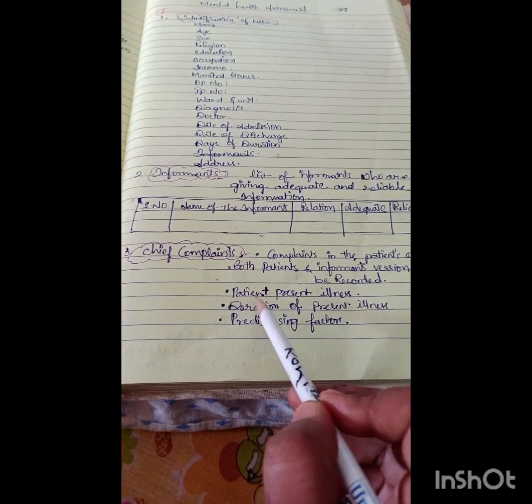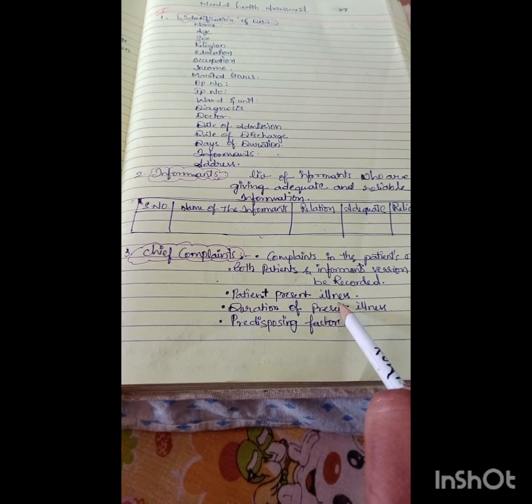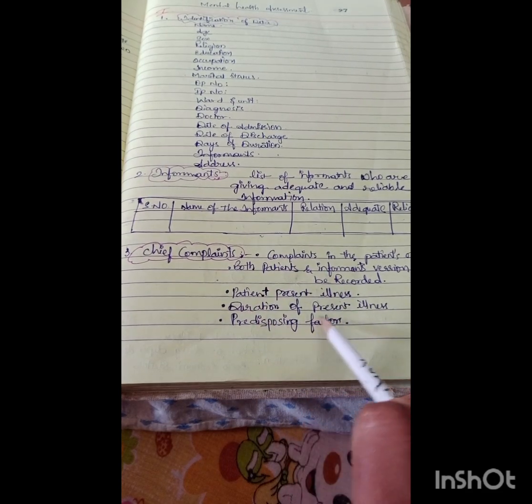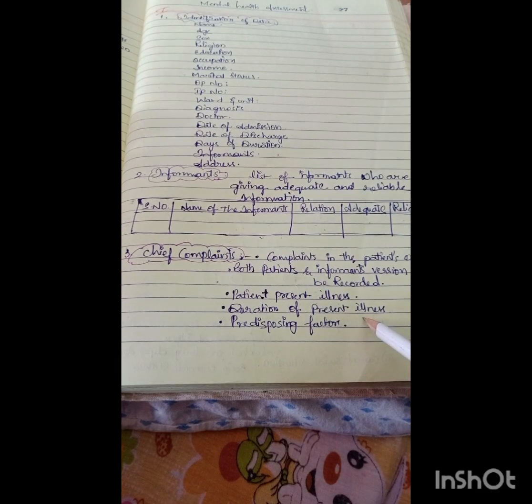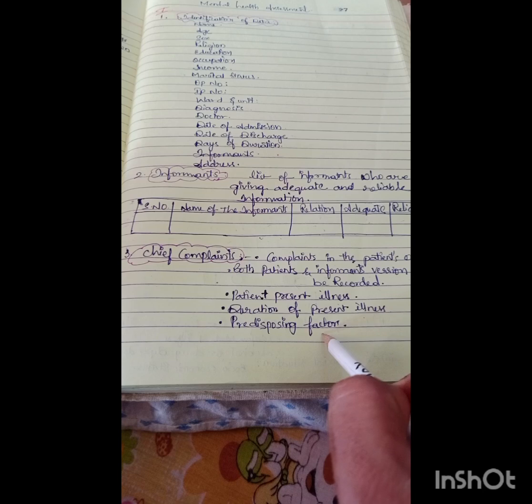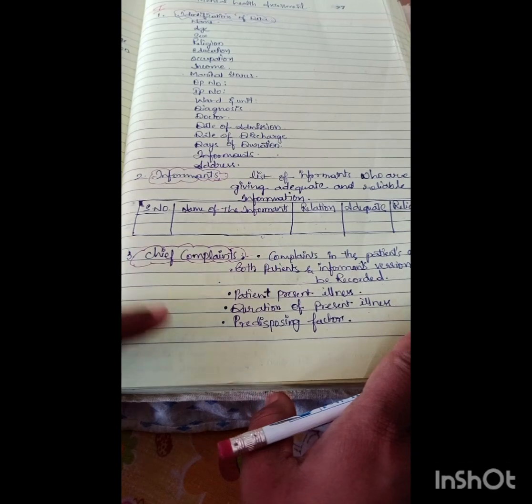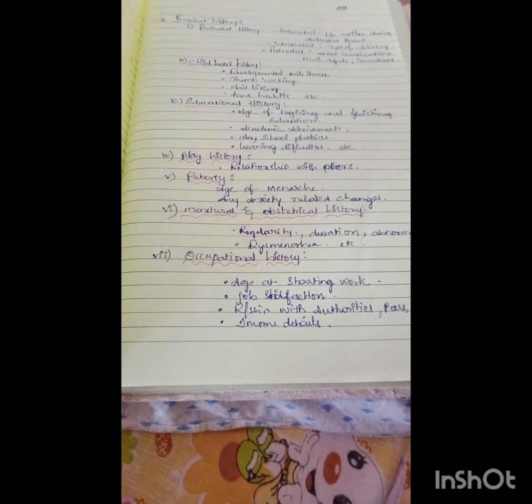And next thing, patient present illness. What illness the patient is having, that we need to mention, and duration of the present illness. Whether the illness is up to which days or whatever it may be, duration of the present illness we need to record. And predisposing factors, what are the reasons for the illness. That also we need to mention in the chief complaints.